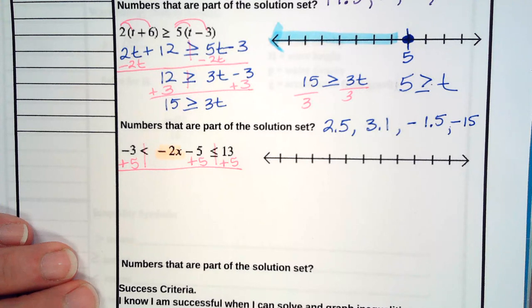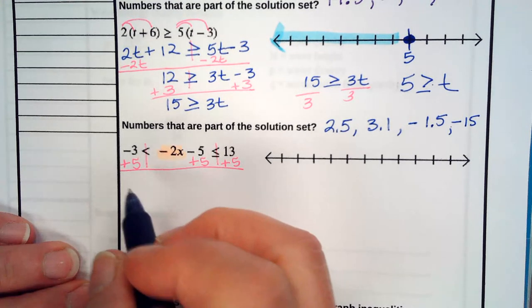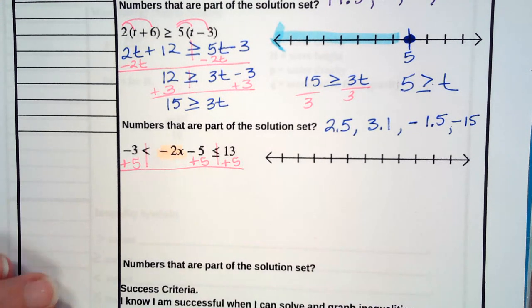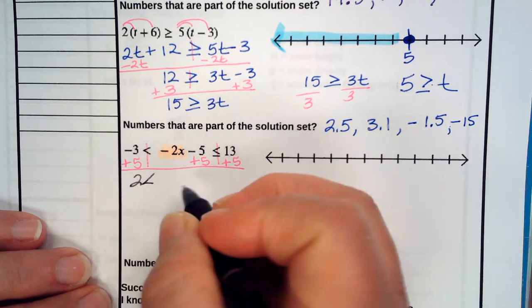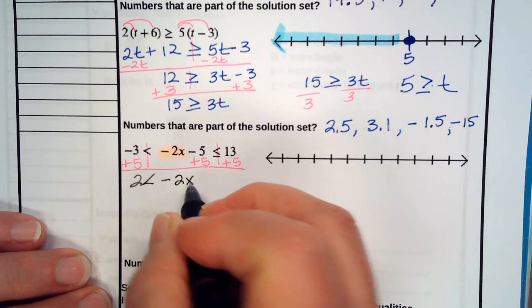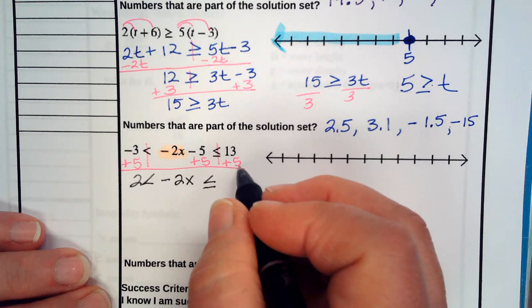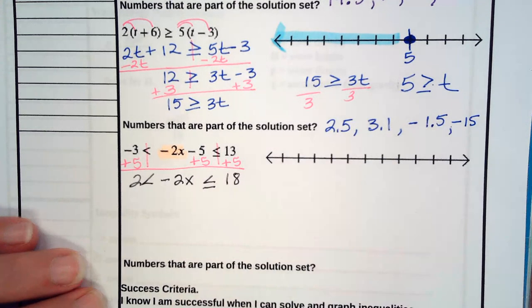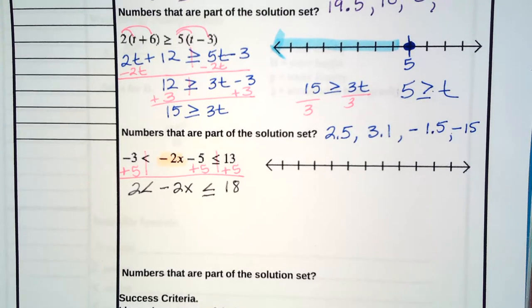Any questions? Okay. Negative 3 plus 5 is 2. 2 is less than negative 2x, which is less than or equal to 13 plus 5 is 18. Now, I've multiplied by negative 2.